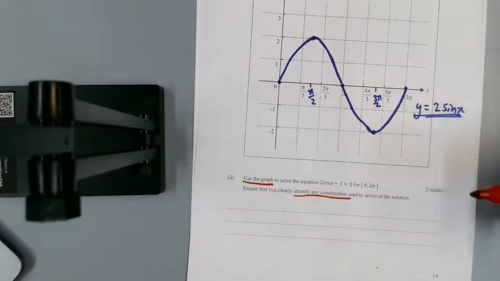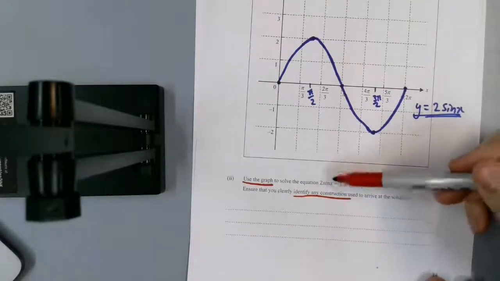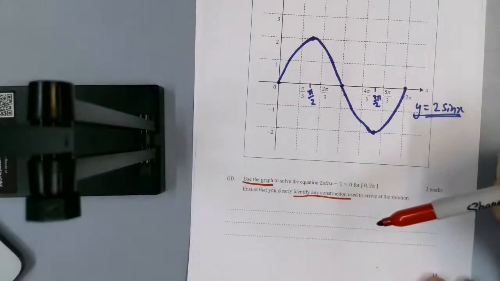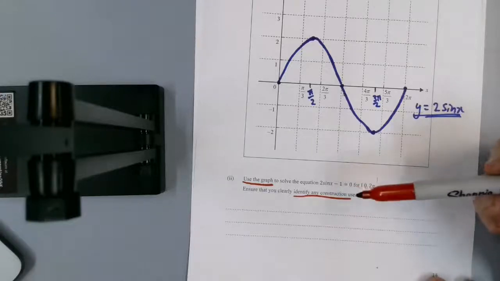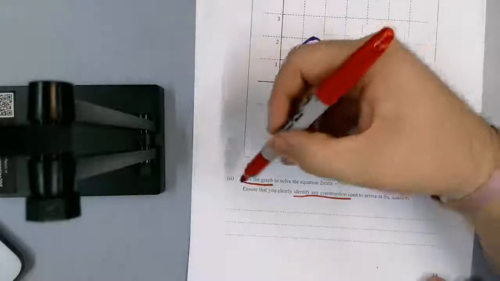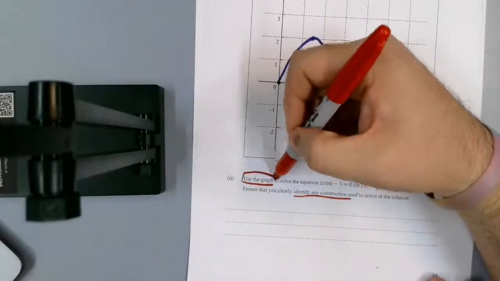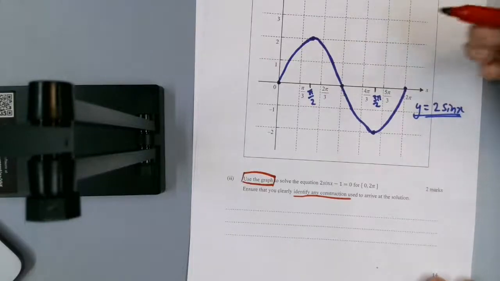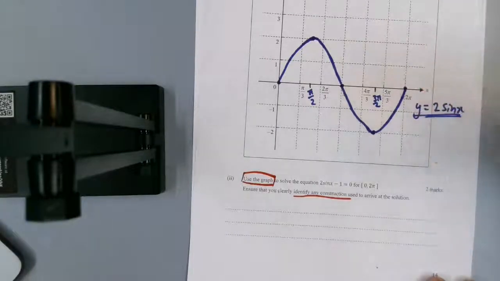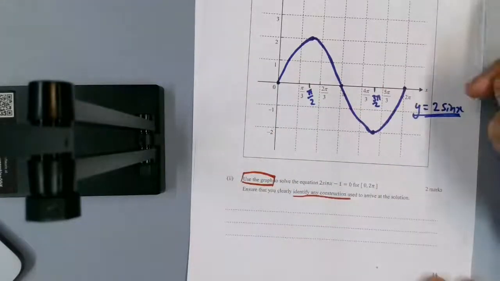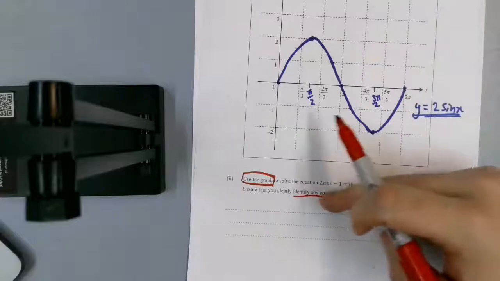What many students will actually do is look at this particular trig equation and go along and solve it algebraically. That's a problem. Not because of your mathematical ability, but because what you're actually being assessed on in this question is using the graph that you've drawn above in part I to solve it. So you will actually lose marks if you're not answering the question correctly. The other thing is identifying any construction that you use to arrive at the solution.